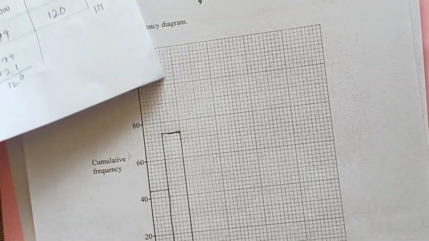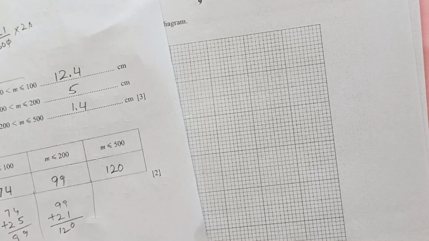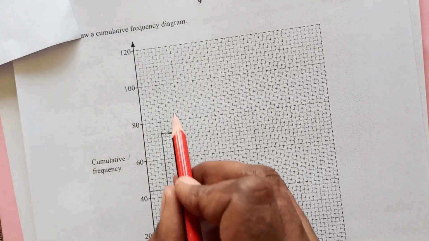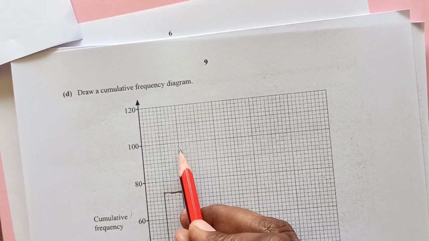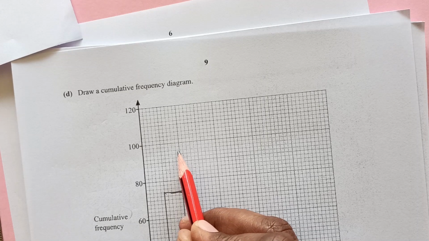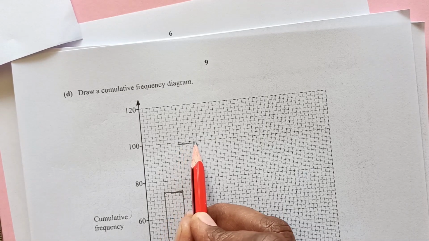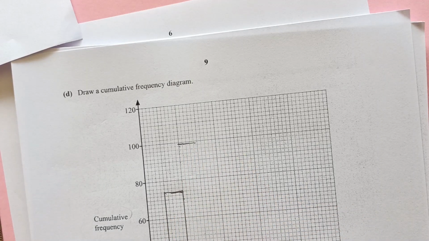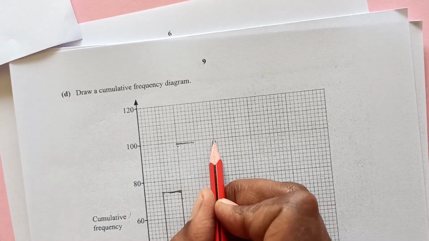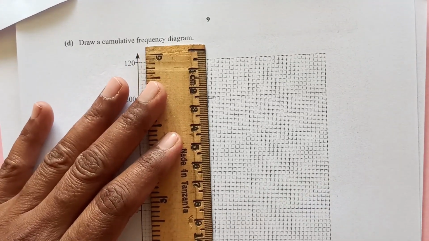Then we have 100 to 200, which is 99. This is 80, then 90, 92, 94, 96, 98, and 99 is in the middle. It is up to 200, so it should be in the middle here, right? So draw a line.